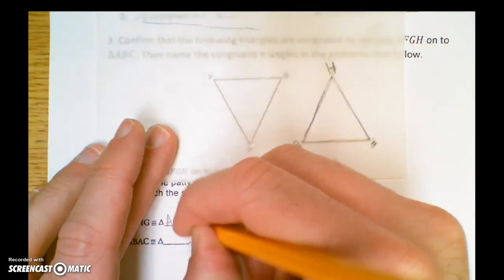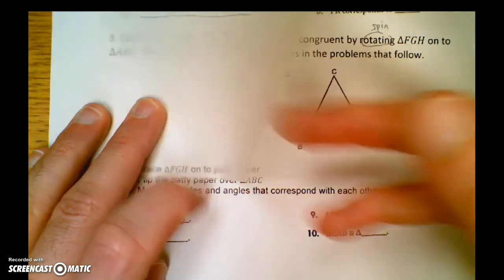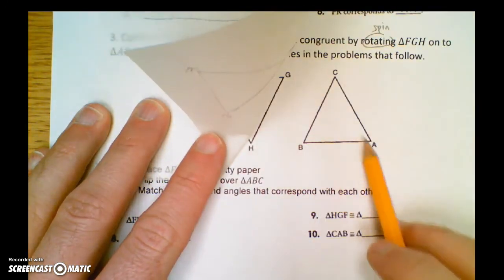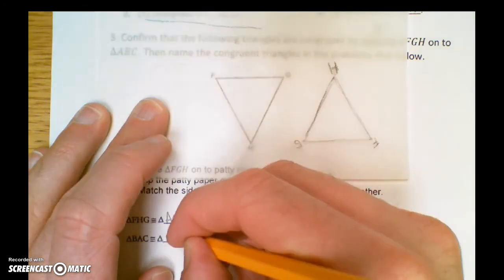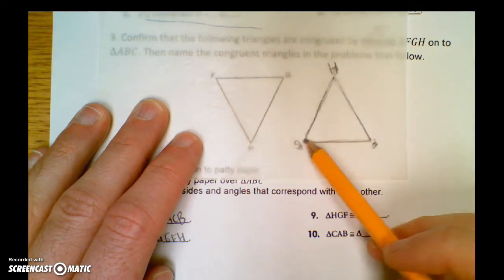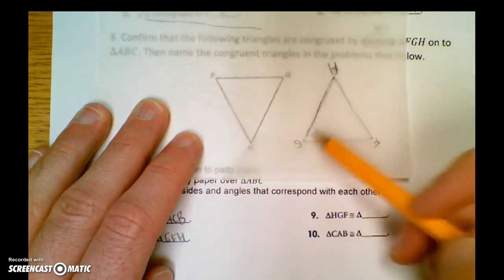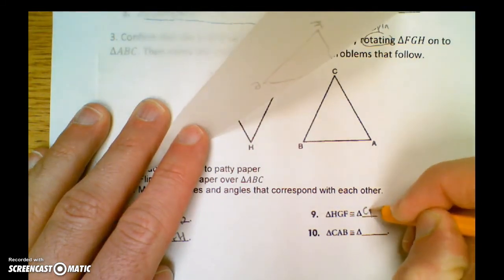You have to make sure you're matching the letters in the same position. BAC, if you look at BAC, that goes bottom this way. That matches up with GFH. HGF is from my top down my left-hand side. So that goes with triangle CBA.